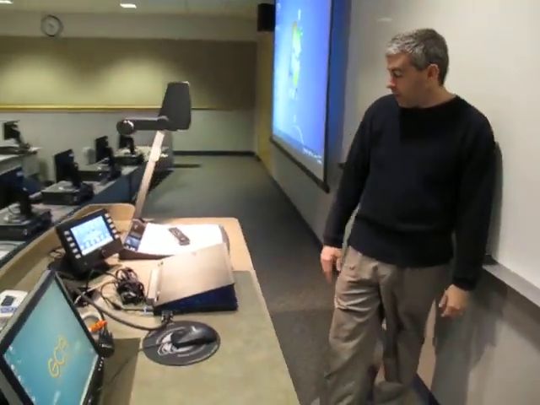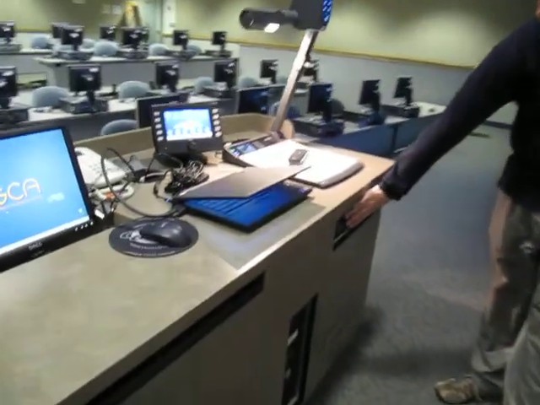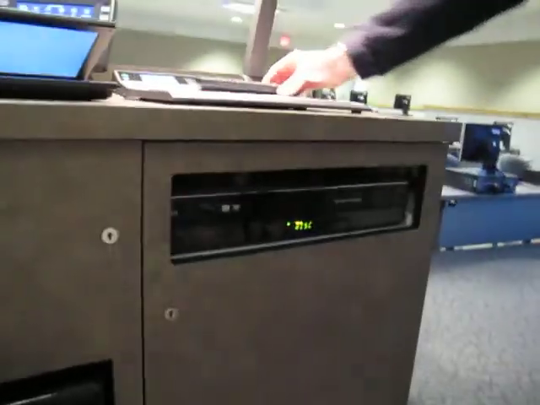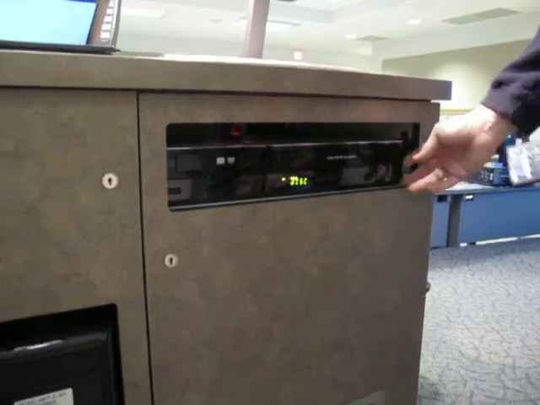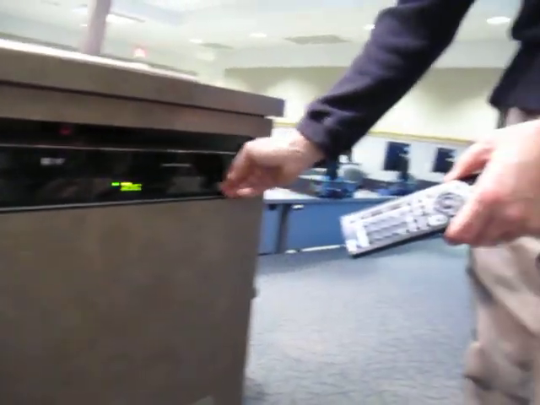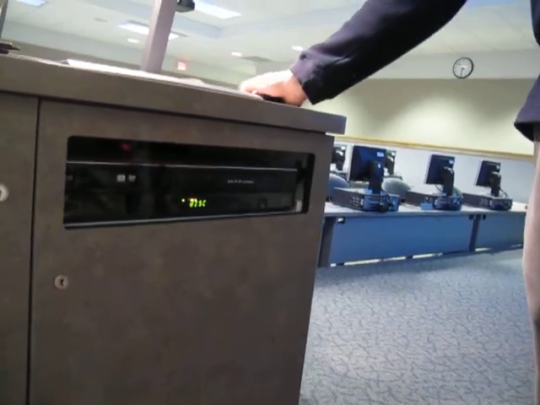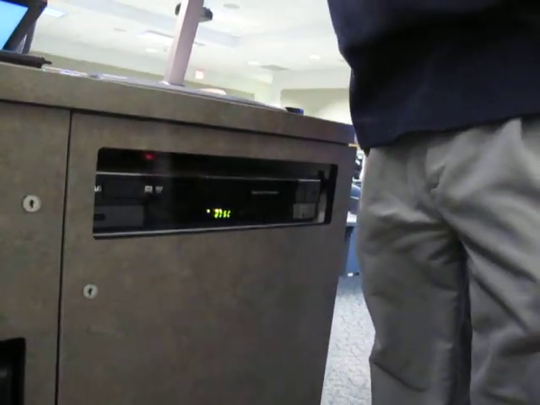We also have a DVD and a VCR. The DVD and VCR are right down here underneath the desk, and I'm either going to use the remote control, or I'm going to flip this down and use the front controls. The remote control is definitely the preferred method. And then I'm going to switch over to DVD on my touch panel.